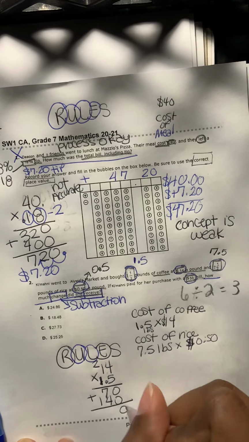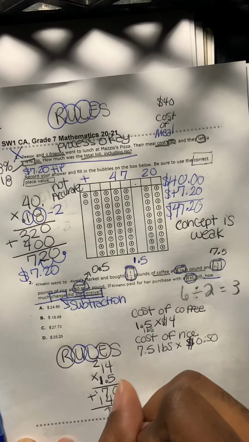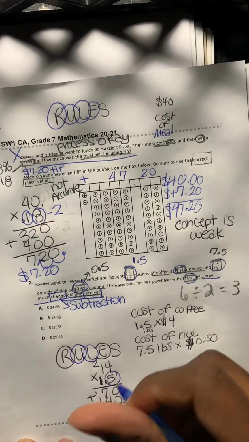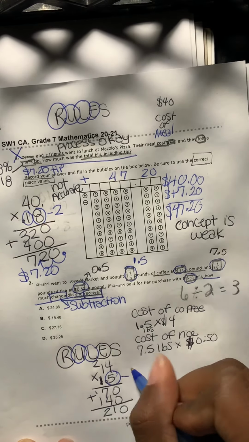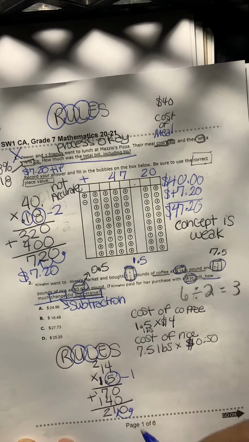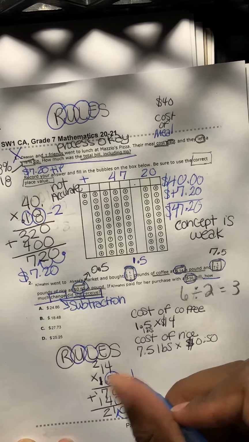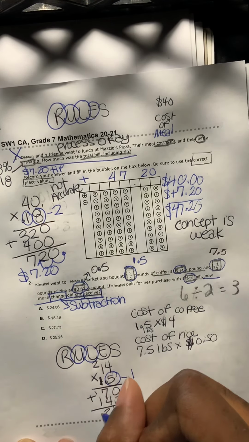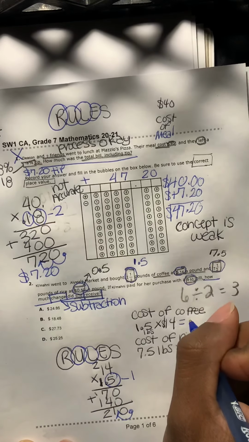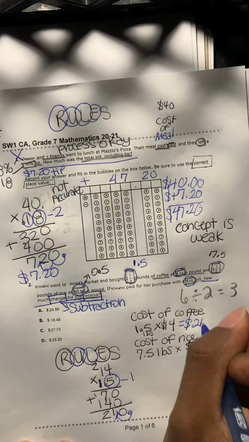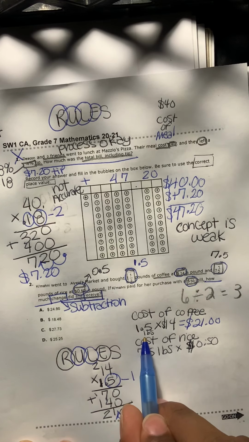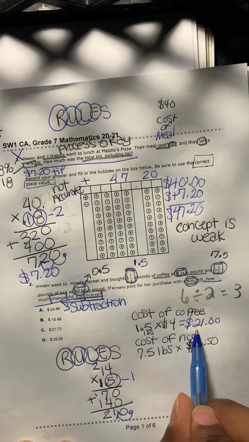We're going to add these up. 0, 11, 2. All right. Now remember, we have a digit here to the right of the decimal. So we're going to move the decimal place one step towards the left. So it's going to be $21. Okay. So the cost of coffee equals $21. All right. So the cost of coffee is $21, which is 1.5 multiplied by 14, which equals 21.